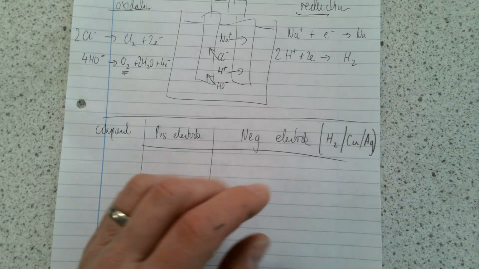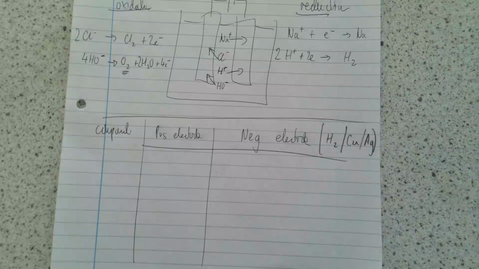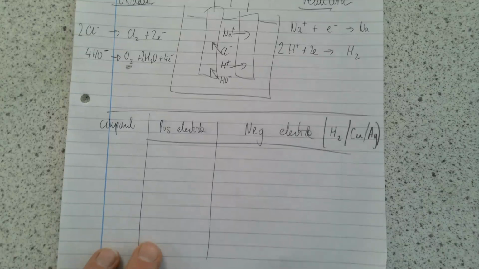Okay, now this is an aqueous solution, remember, not liquid, aqueous, dissolved in water, when hydrogen ions are present. They're your only possible answers. If you're writing anything other than those, you're wrong.